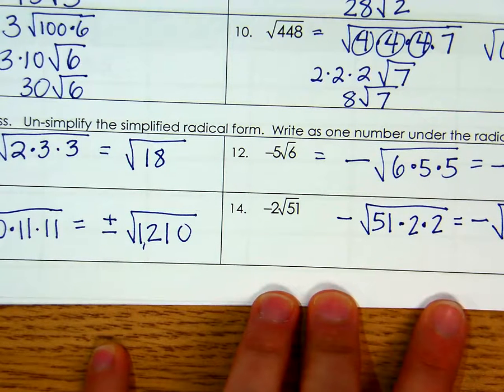It's really critical that you feel comfortable with these basic simplifying radical problems because we're going to get into much more complex types. There is some practice. Make sure that you ask any questions that you have.